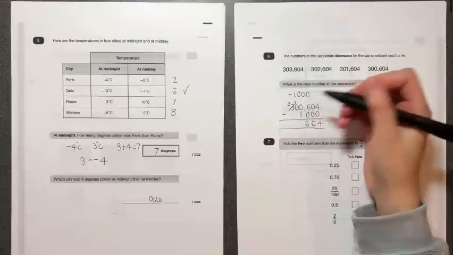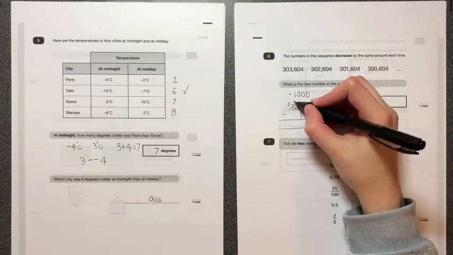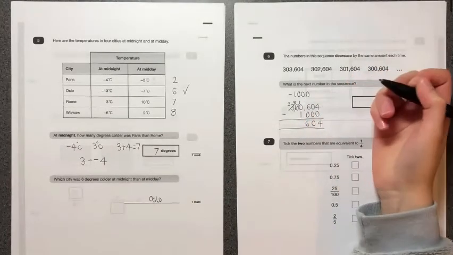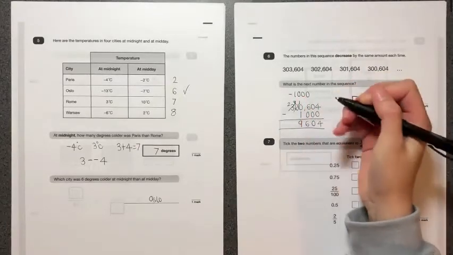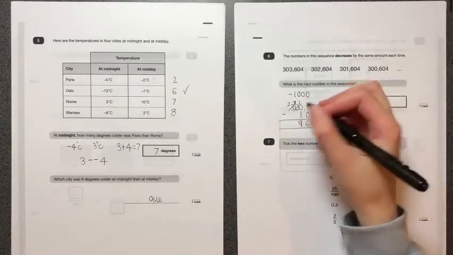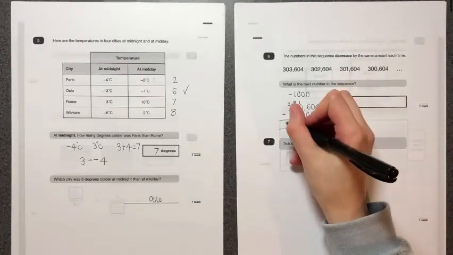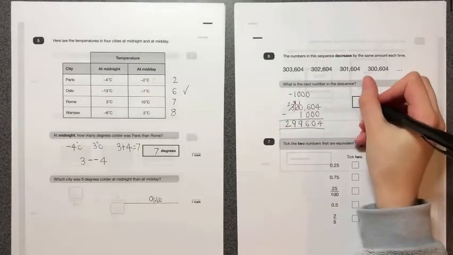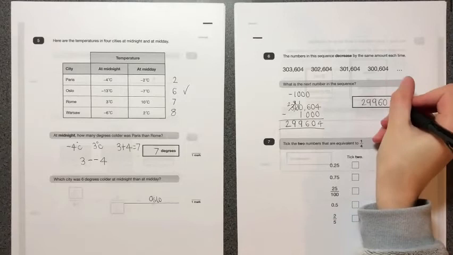Now we've got 10. 10 minus 1 gives us a 9, and carry over that 1. 10 minus 1 gives us 9. 9 minus nothing is 9. 2 minus nothing is 2. That gives us an answer of 299,604.